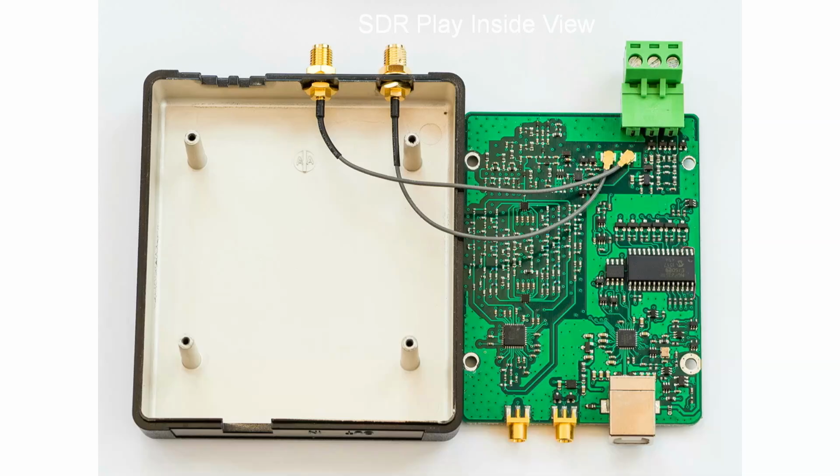And that's what, I can't remember which one that is. I think it's the 2. But all of this lot is filtering. That's the receiver chip down there. This is all filtering.